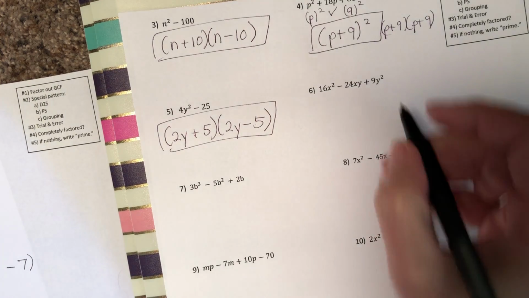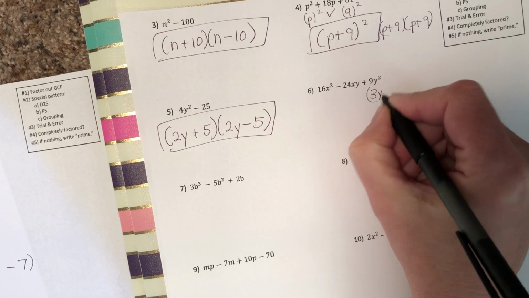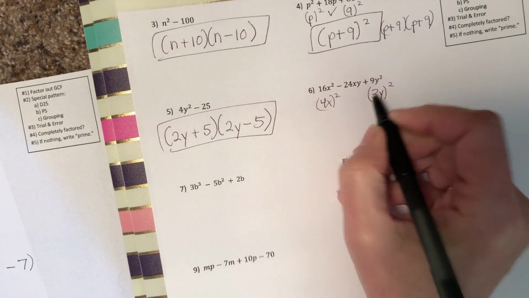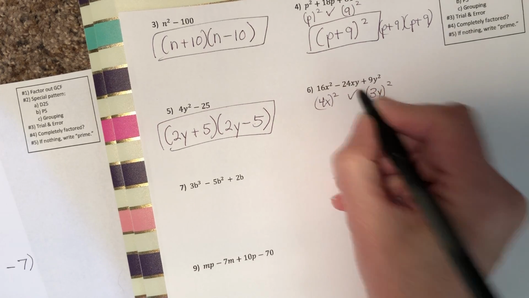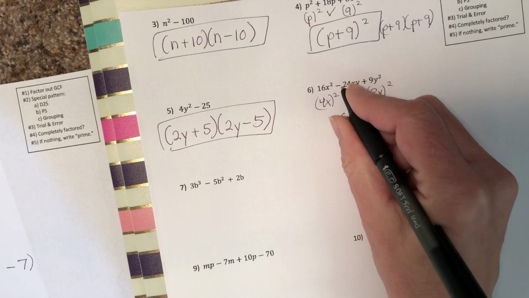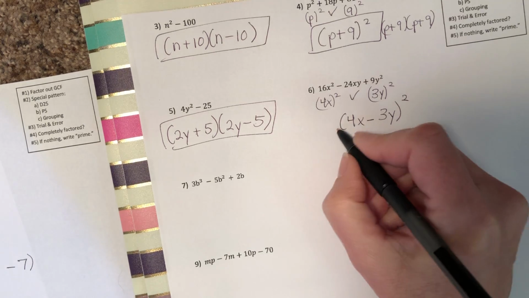Okay, number 6. Looks like it could be a perfect square. There's no GCF, so let's check. 3y, 4x. That's 12xy doubled is 24xy. So 4x minus, first sign goes here, 3y quantity squared.